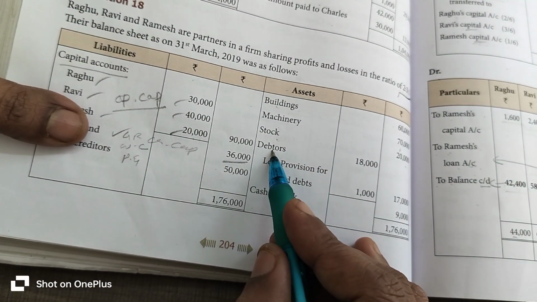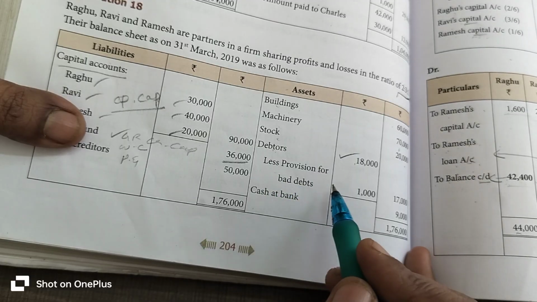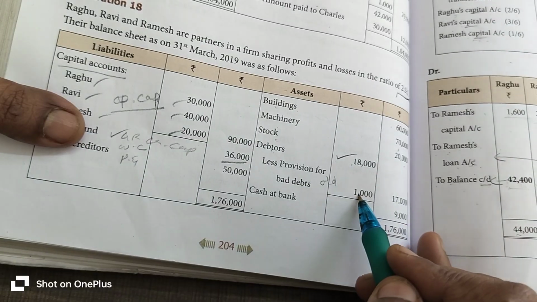Then debtors 18,000 rupees less provision for bad debts. This is the old bad debts, 1,000 rupees, to be subtracted.